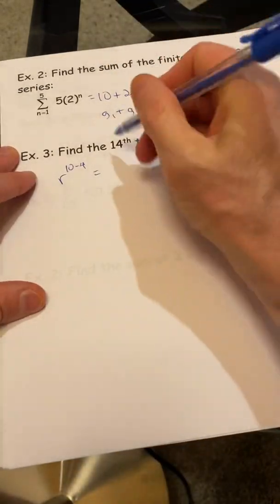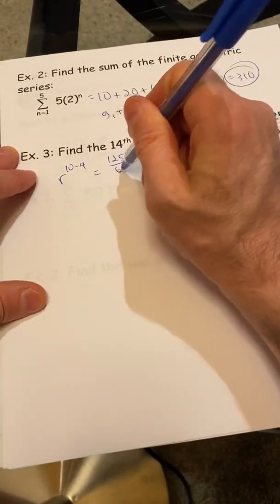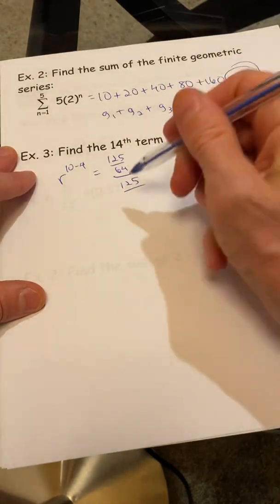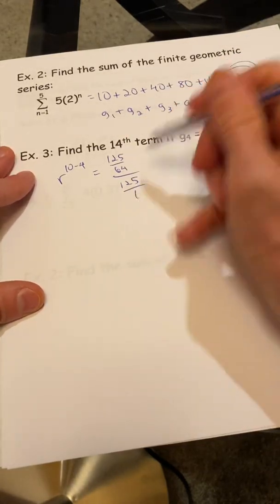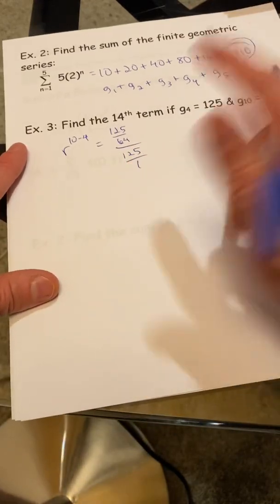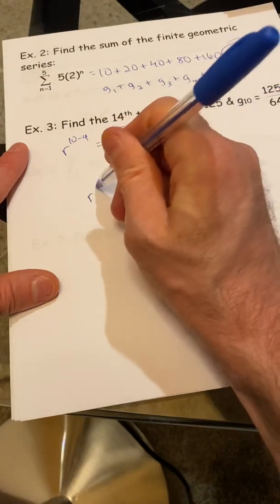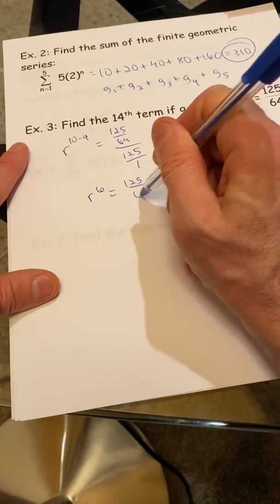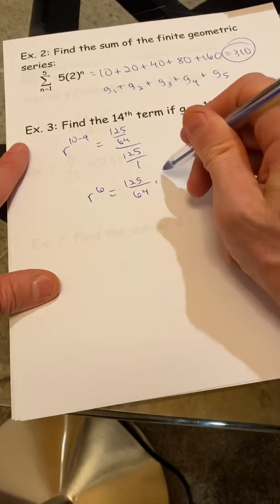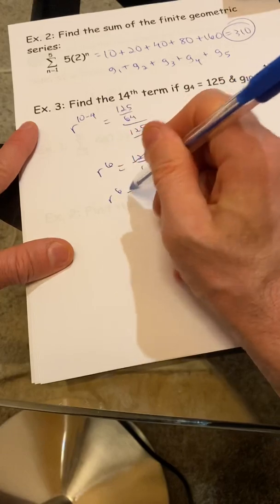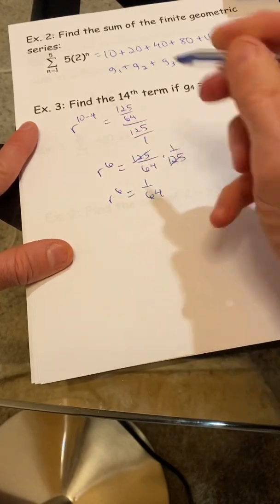Now we're going to take 125 over 64 divided by 125. Now, when I work this out, I think, okay, going back to first semester complex fractions, make that 125 over 1. So r to the 6th will equal 125 over 64, multiplied by the reciprocal. So r to the 6th is 1 over 64.